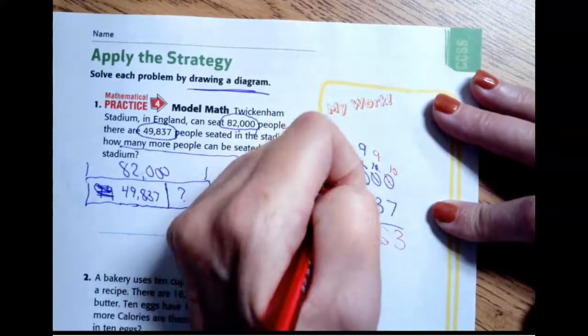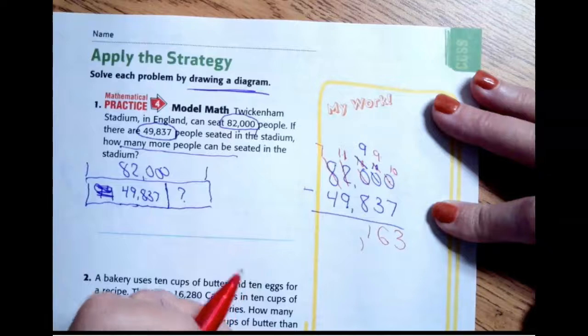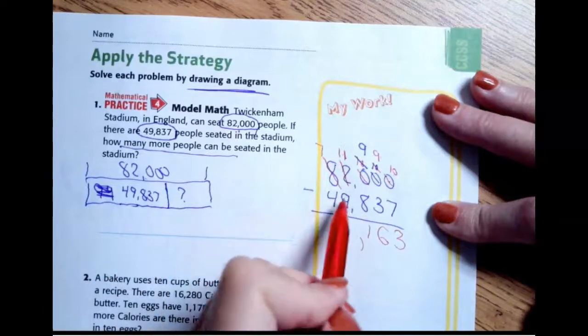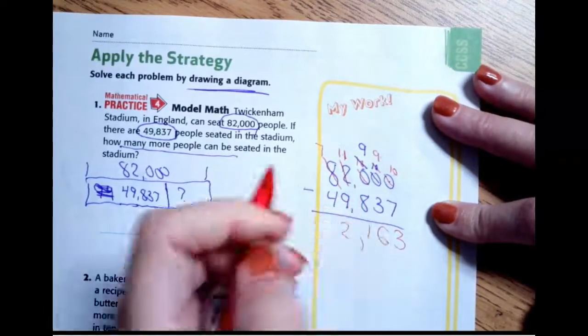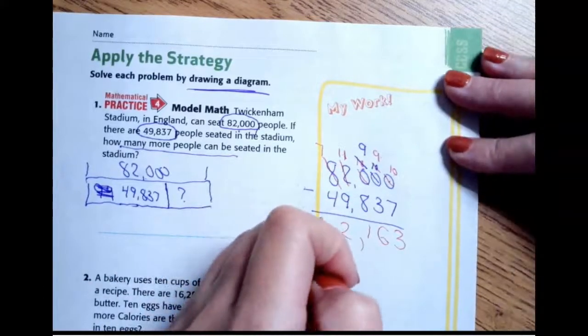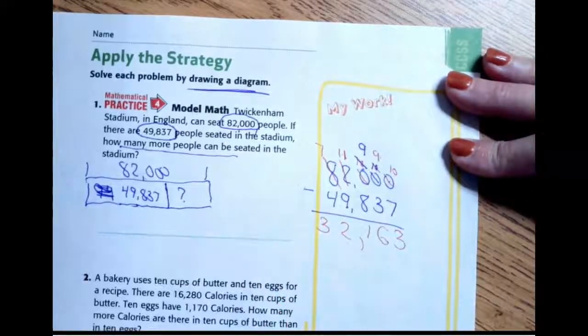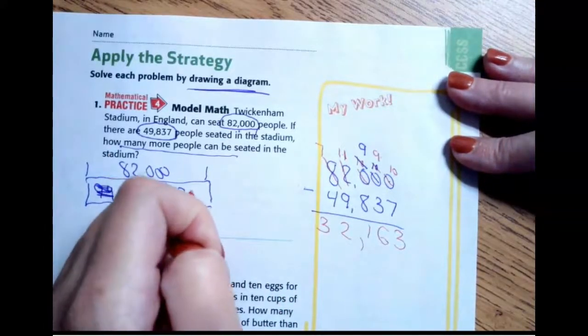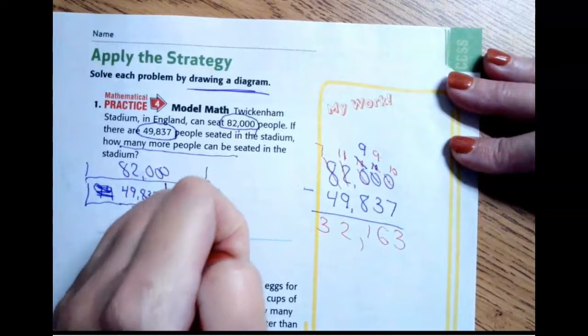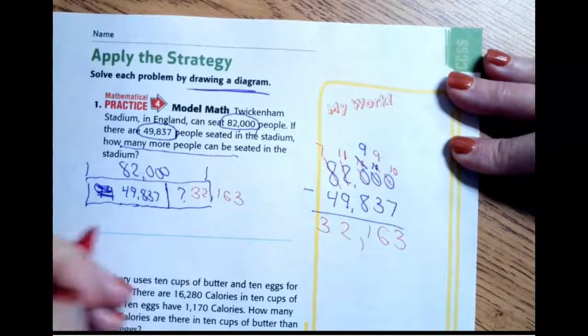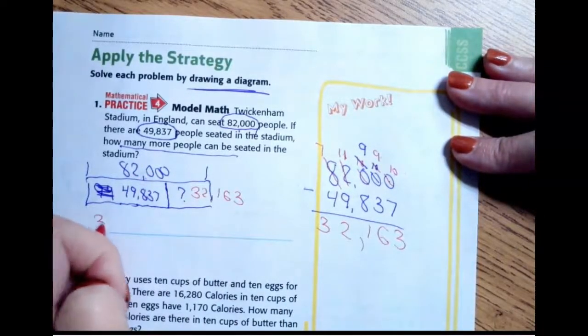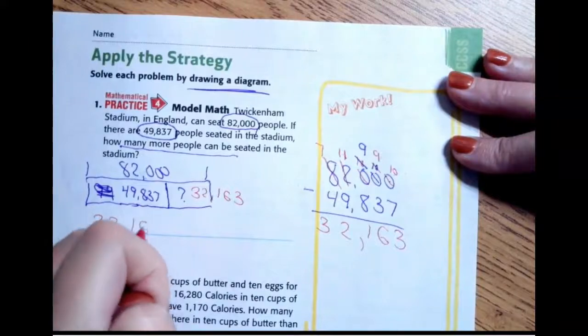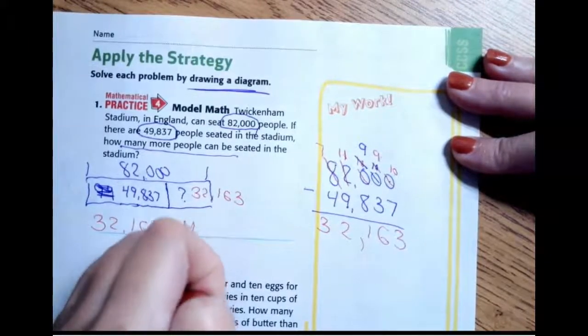Bring the 1 over here, and the 1 becomes 11. 11 minus 9 is 2, and 7 minus 4 is 3. So I have this missing box over here should be 32,163. And I can also put my answer here, 32,163 more people.